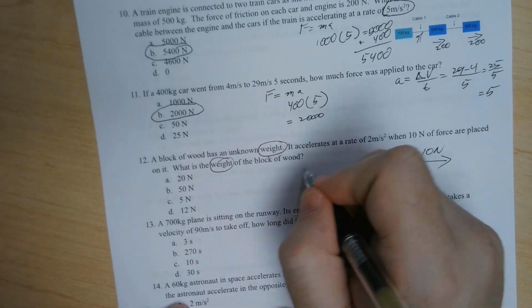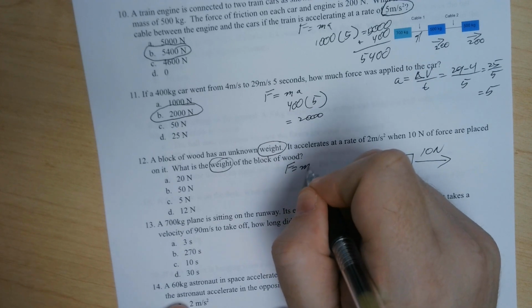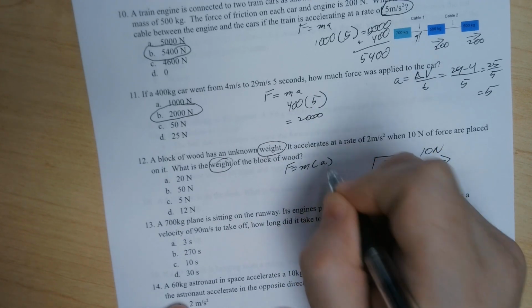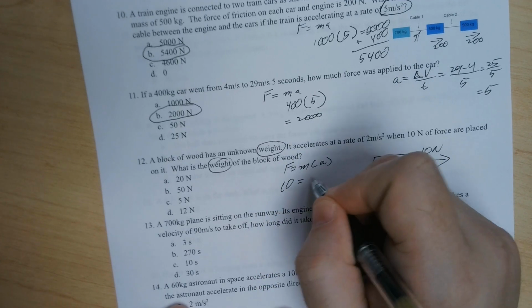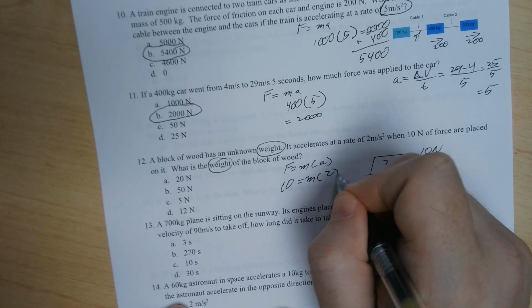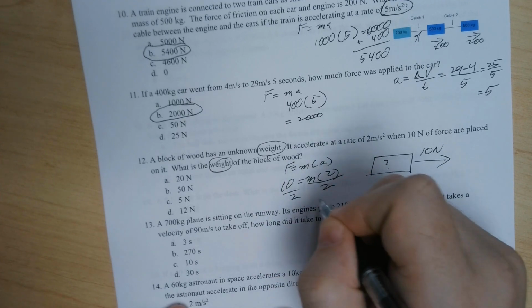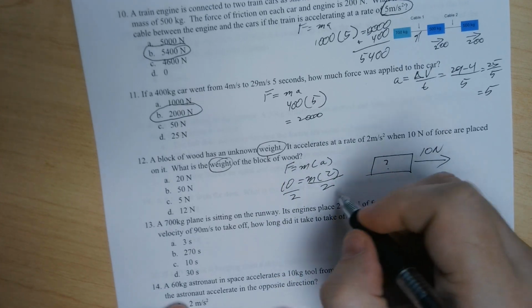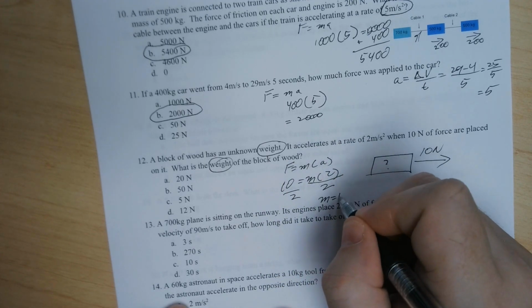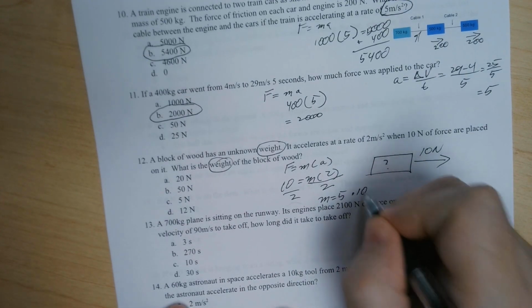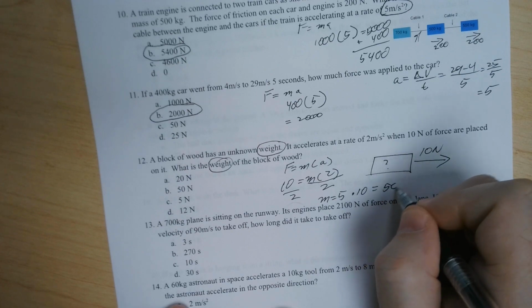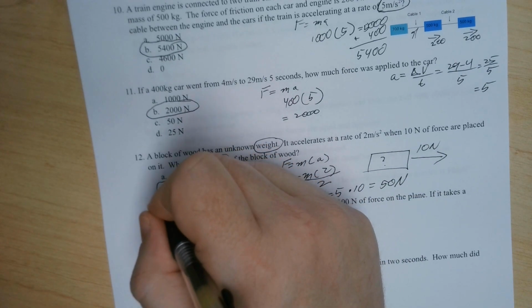So let's put this into our equation. Force is equal to mass times the acceleration. So this is going to be 10 equals mass times 2. Divide both sides by 2. My mass is 5. Mass is not weight. I have to multiply by 10 in order to get my weight, which is 50 newtons.